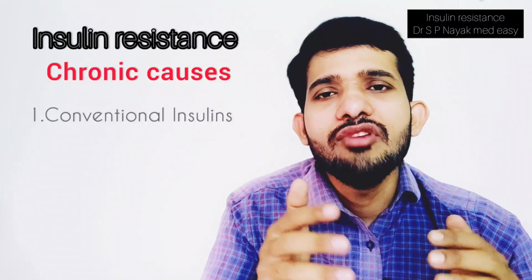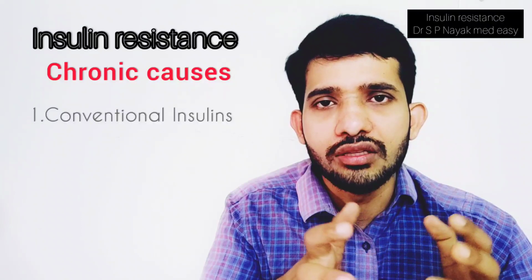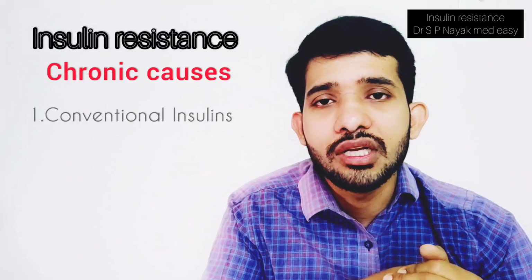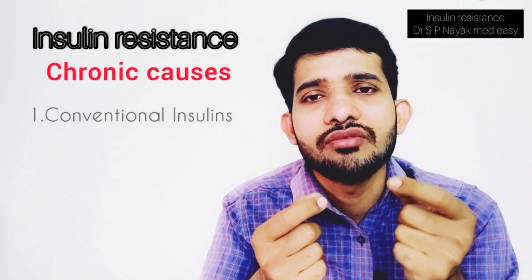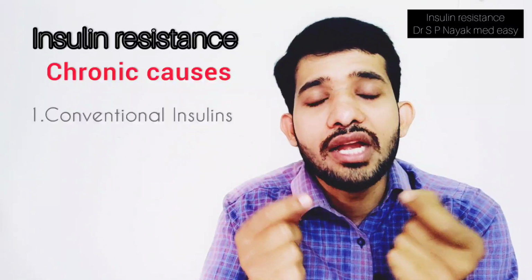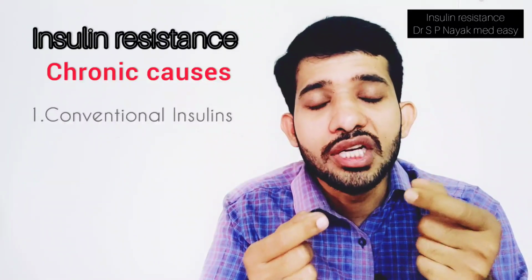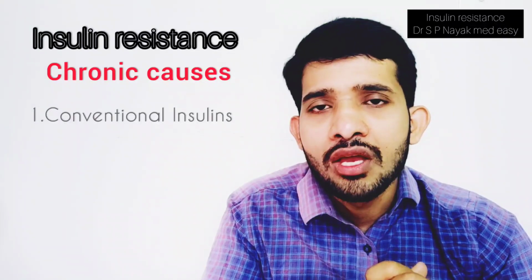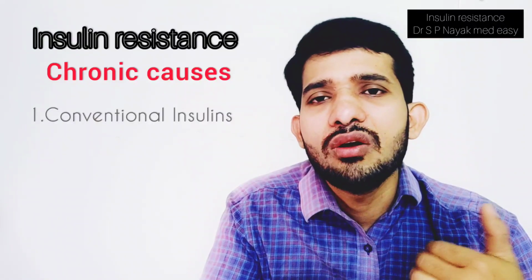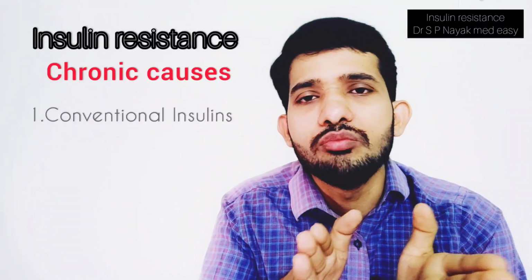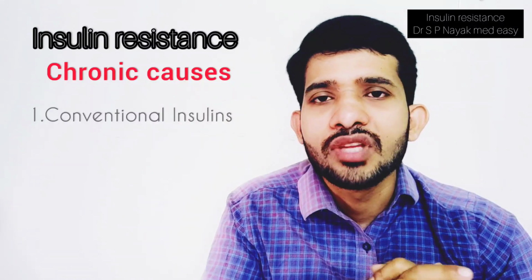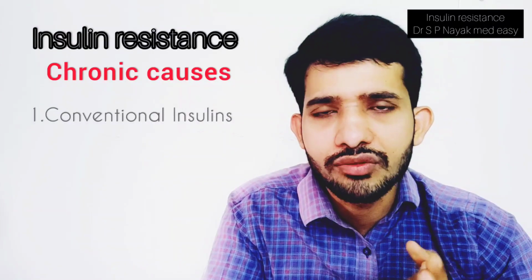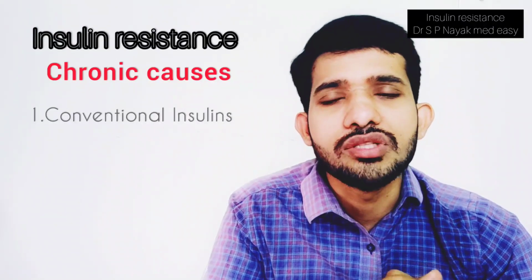When we use conventional forms of insulin, there will be some contamination in the insulins, and sometimes these conventional forms of insulin may contain some antigens which will induce production of antibodies in the human beings, and that may lead to insulin resistance. So in those cases, switching from the conventional form of insulin to the most purified form is the main treatment of choice, and in some cases an excess amount of purified insulin is given to reduce insulin resistance.